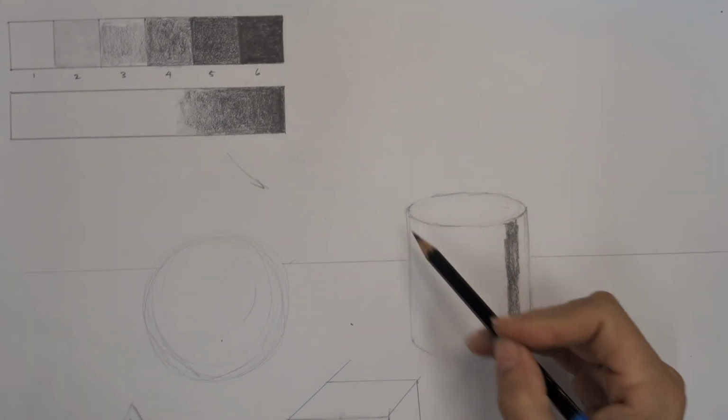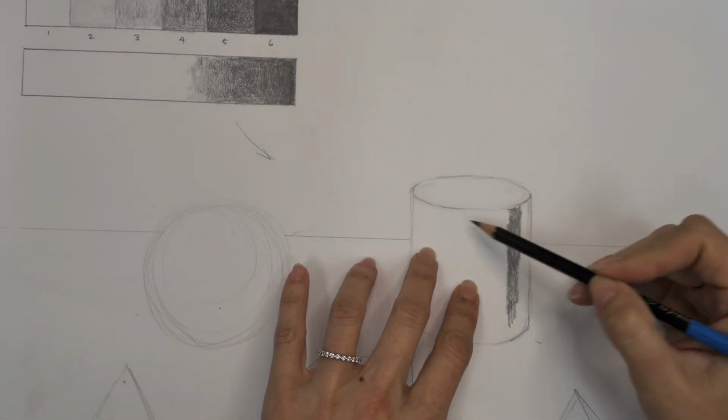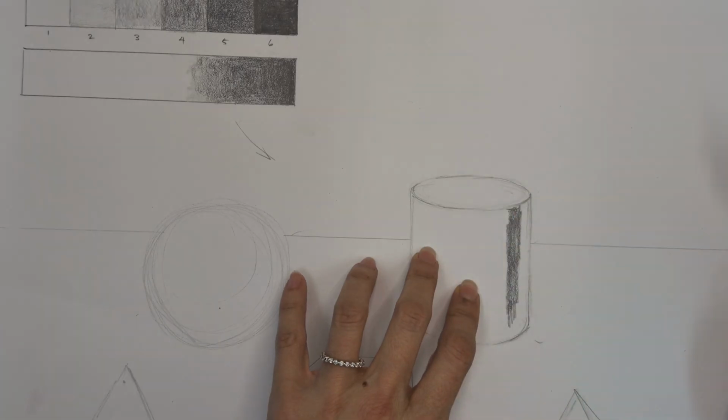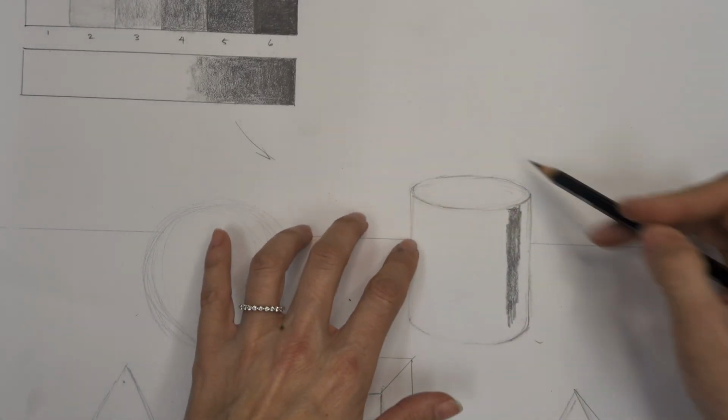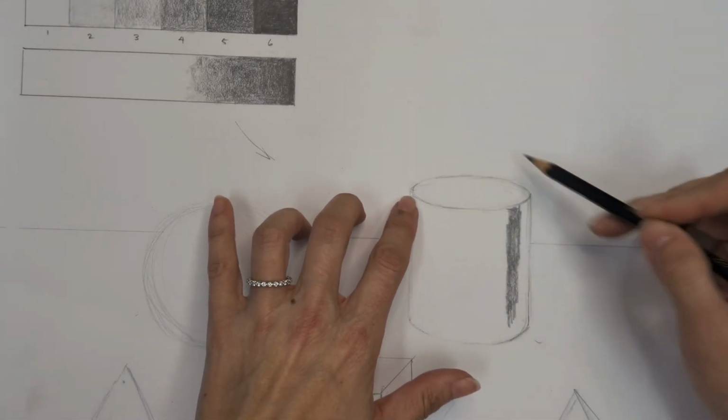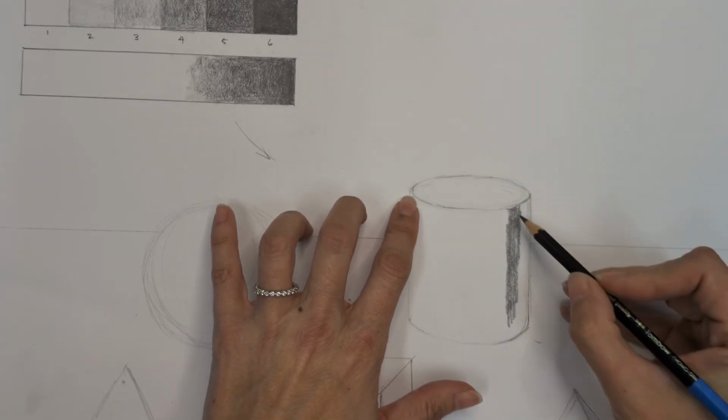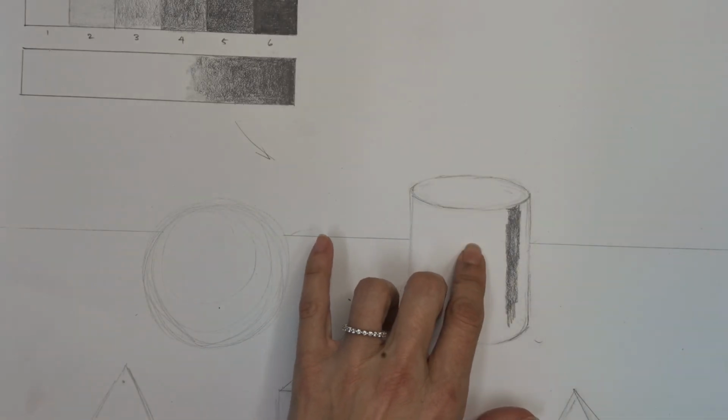I cleaned up my cylinder because that's the one I'm going to start with. I erased away any lines I didn't need and I just polished it up so I'm ready to start shading. The other thing I did was I pulled out a student portfolio.